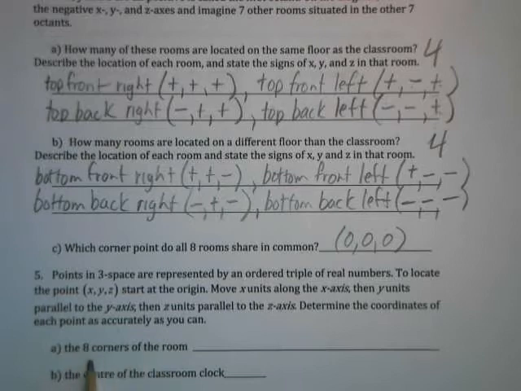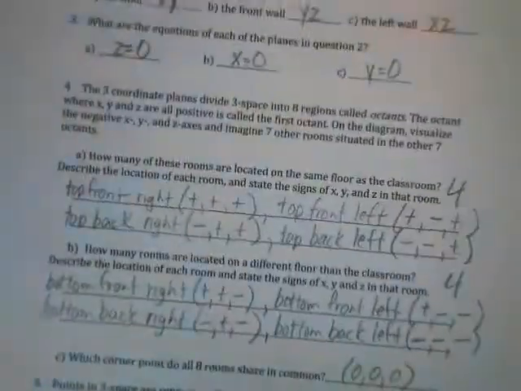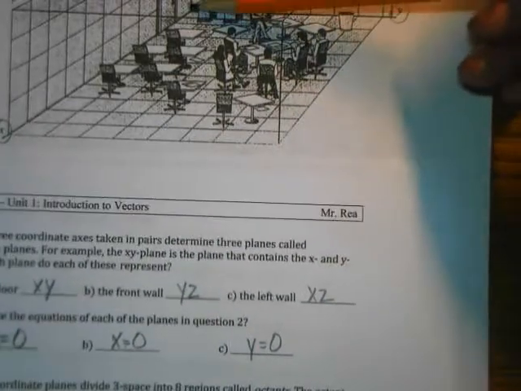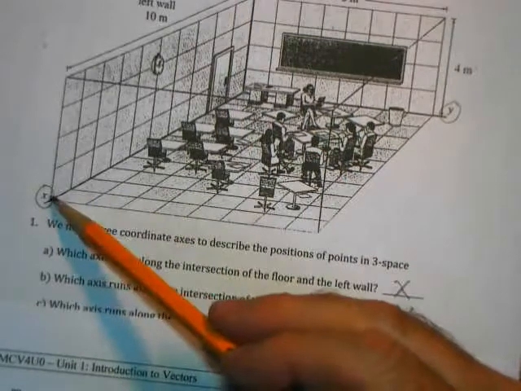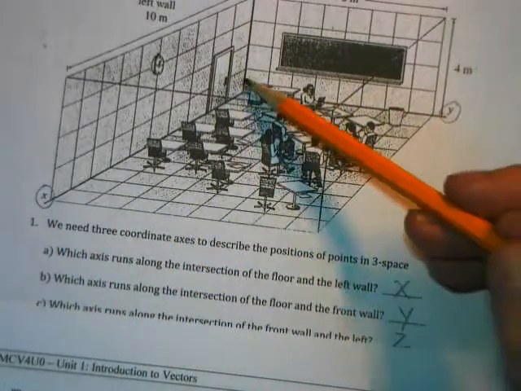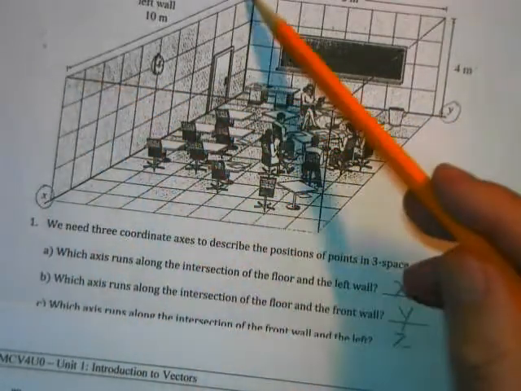Determine the coordinates of each point as accurately as you can. So the 8 corners of the classroom. Okay, so if I start at the origin, you can see where the 8 corners are. On the floor, we've got 1, 2, 3, 4 corners, and then on the ceiling we have 4 more corners.